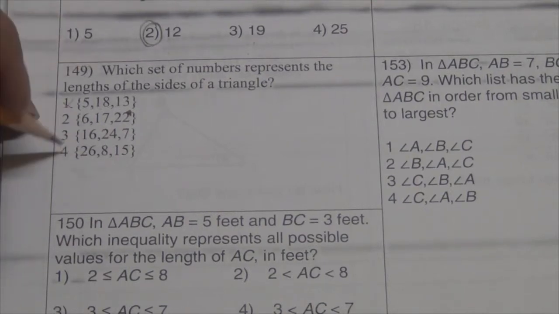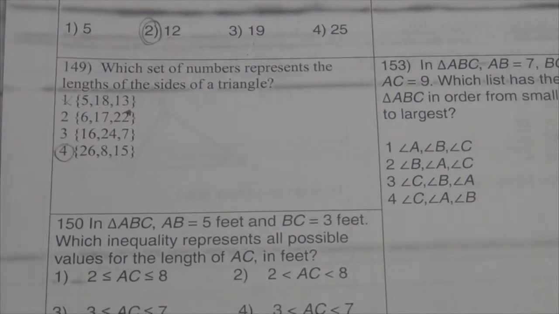All right, so we got our answer. Our answer is 4. If you raise your hand and you call me, then I'll give you a point if you gave me the right answer.